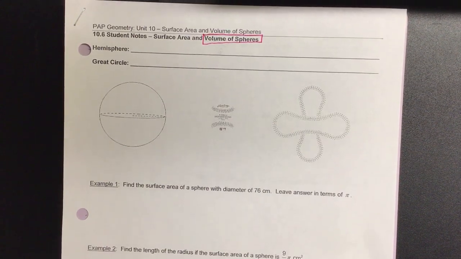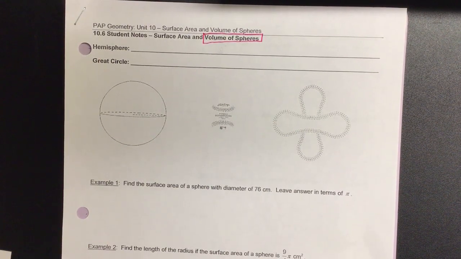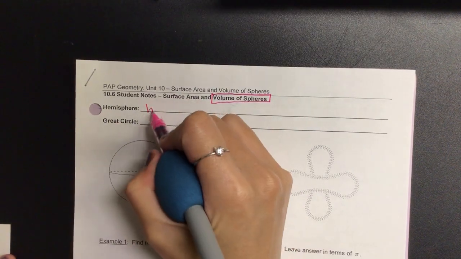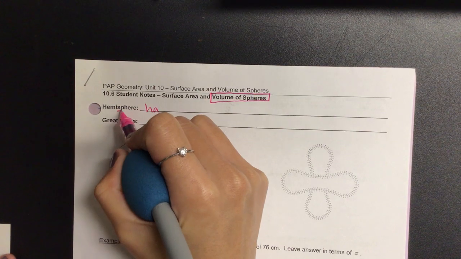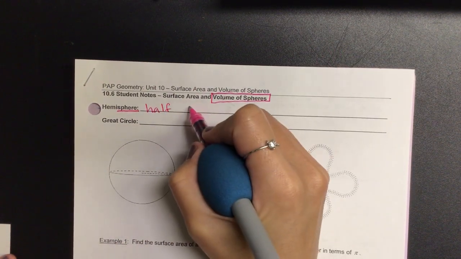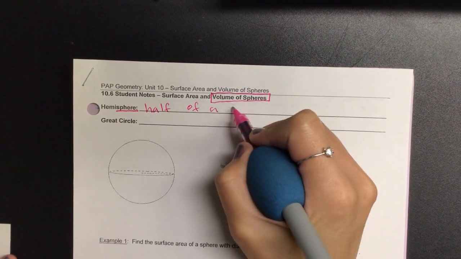All right. What is a hemisphere, Tyler? Half a circle, right? Yeah. Kind of. Half of something. Sphere. Half a sphere. It says sphere, hemisphere, half of a sphere. But I got what you meant.